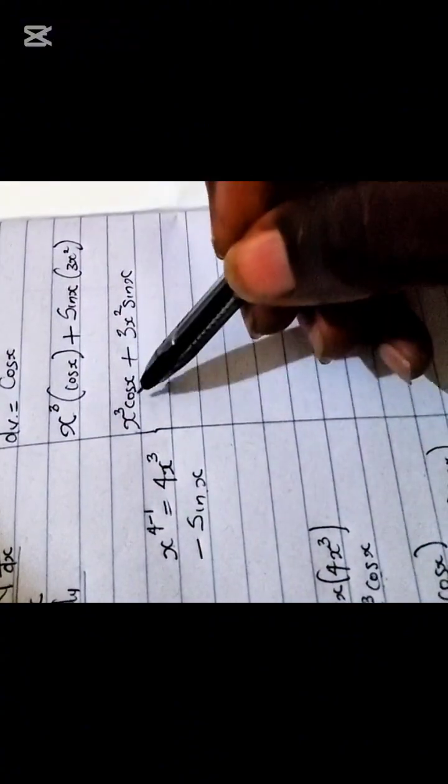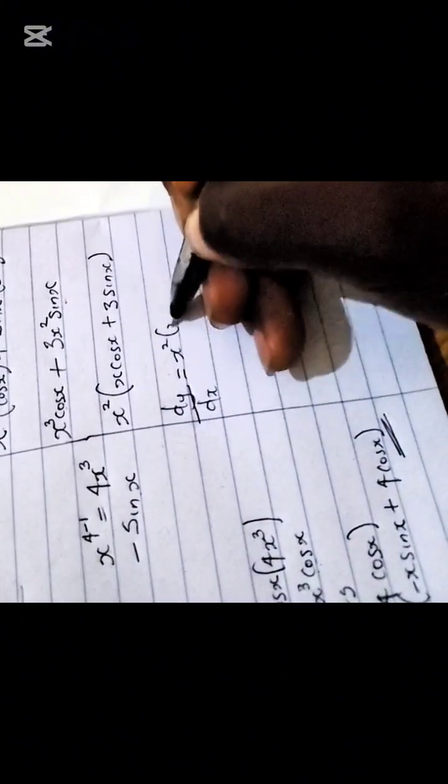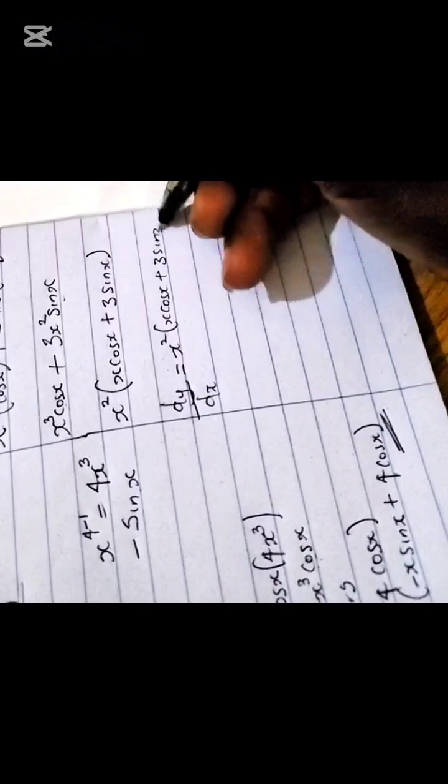Now from here we're going to look for common factors. What is the common factor between this and this? The common factor is going to give us x squared. If you take x squared from there, you're going to be left with x cos x plus, if you take x squared away from this, you're going to be left with just 3 sine x. So we can now see that our dy over dx is equal to x squared times, in brackets, x cos x plus 3 sine x.